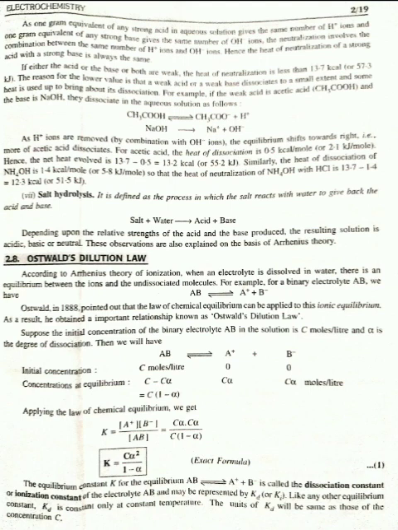Next, heading 2.8, Ostwald's dilution law. According to Arrhenius theory of ionization, when an electrolyte is dissolved in water, there is an equilibrium between the ions and the undissociated molecules. For example, for a binary electrolyte AB, we have AB gives out A+ plus B-. Ostwald in 1888 pointed out that the law of chemical equilibrium can be applied to this ionic equilibrium. As a result, he obtained an important relationship known as Ostwald's dilution law.